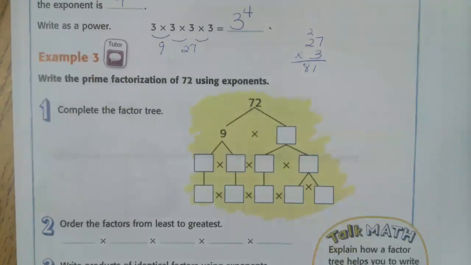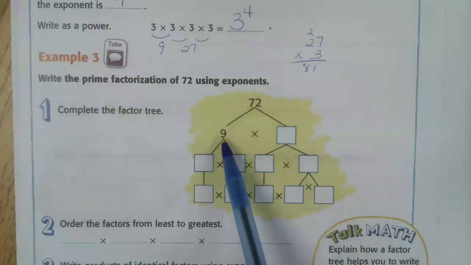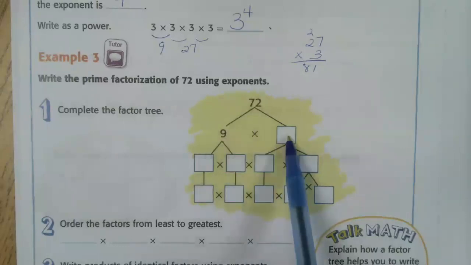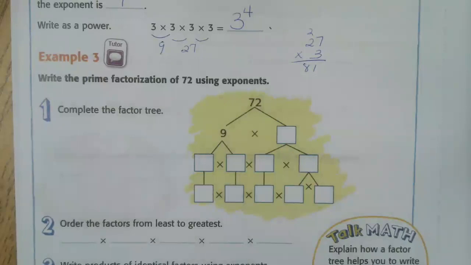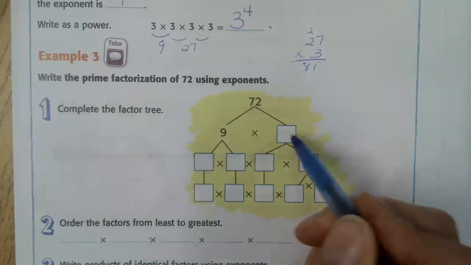So it says, write the prime factorization of 72 using exponents. And here we have something familiar. Here's a factor tree. You guys practice these in lesson 1. So we just have to complete the factor tree. So we start with our number, and it looks like we have to figure out 9 times what will give us 72. So hopefully you were thinking in your head, and that should be 8.